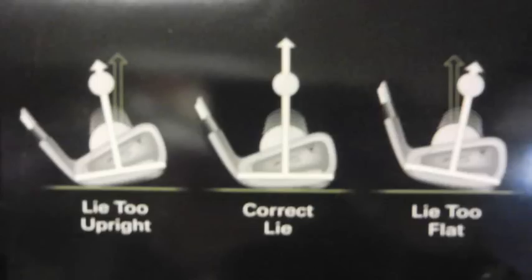You've got swinging with the club face close to the arc. That creates a hook. You've got the actual club face itself, where you hit it on the face. If you hit it on the toe, that'll tend to cause a hook. And if your clubs are not fit properly for you, in other words, they're too upright, that'll tend to cause a hook. So three ways to look for it.